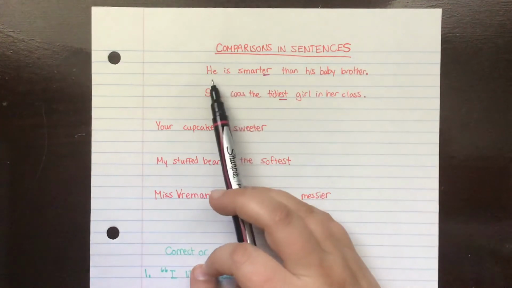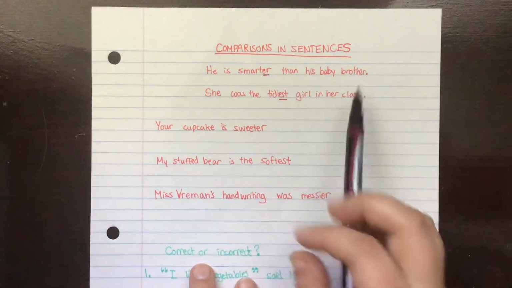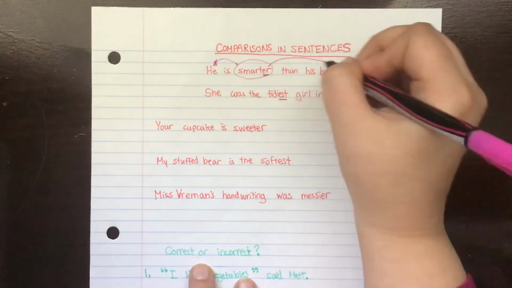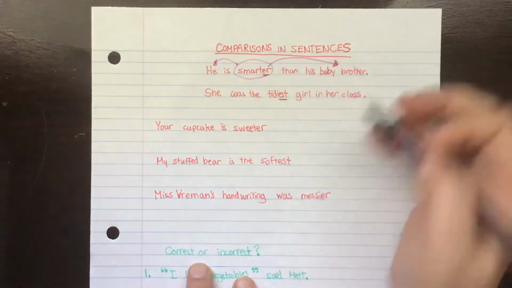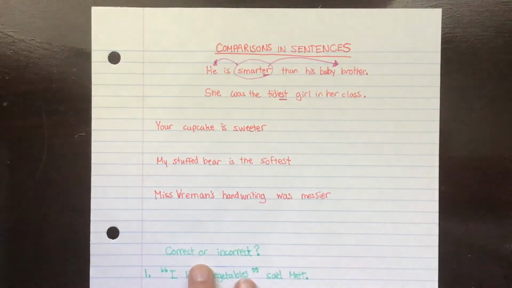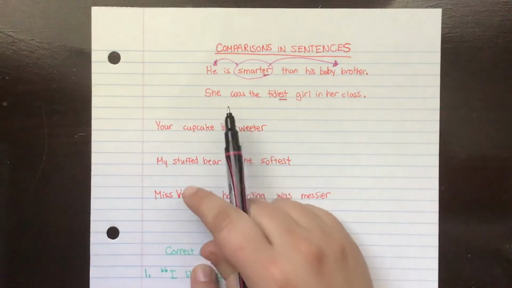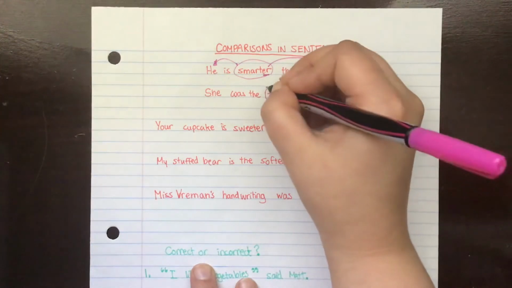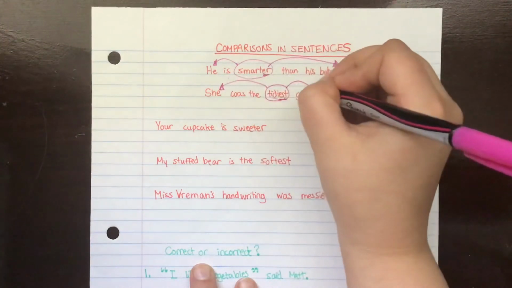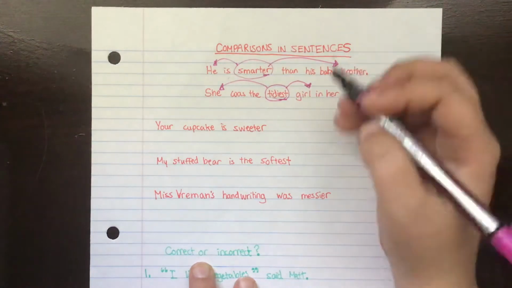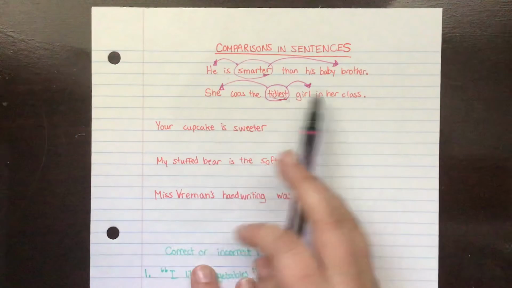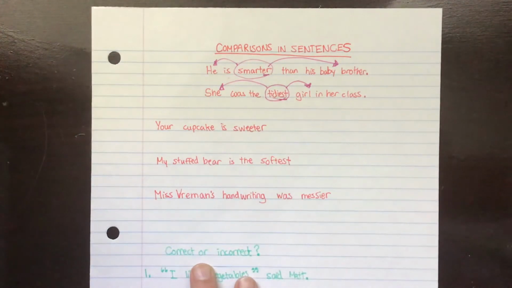So for example, in this sentence, he is smarter than his baby brother. You're comparing he with his baby brother. There's two things that are being compared in that sentence. If you have just one, it's not enough. And the same thing with this one. She was the tidiest girl in her class. We're comparing her to the rest of the girls in her class. If we didn't have this part, we wouldn't know who she's the tidiest of. What group of people is she the tidiest of?